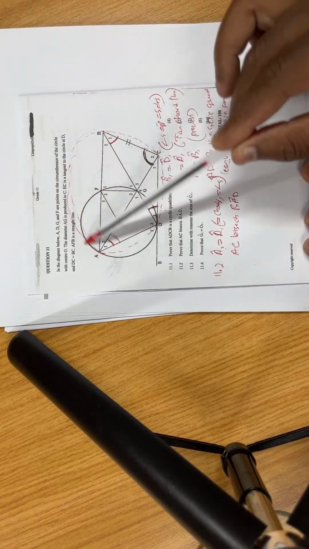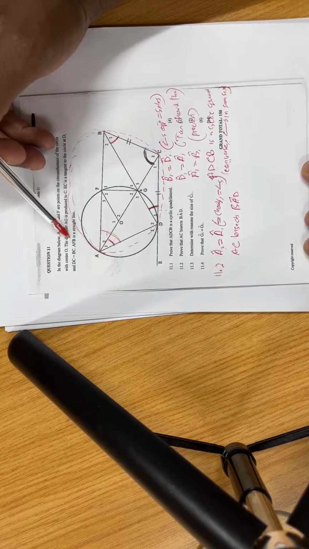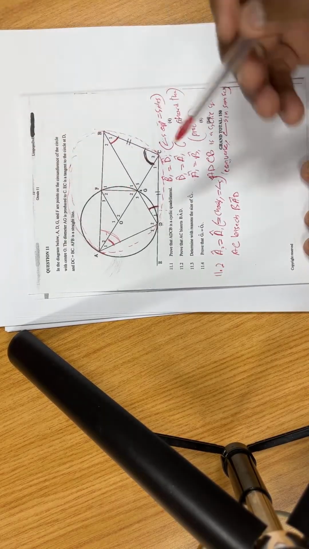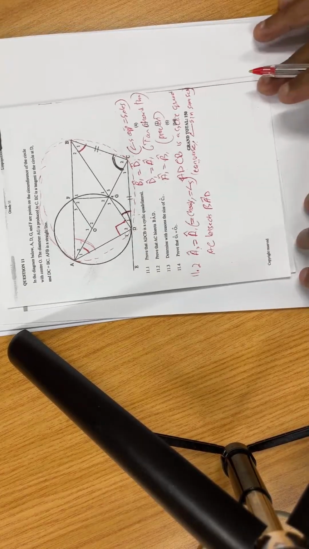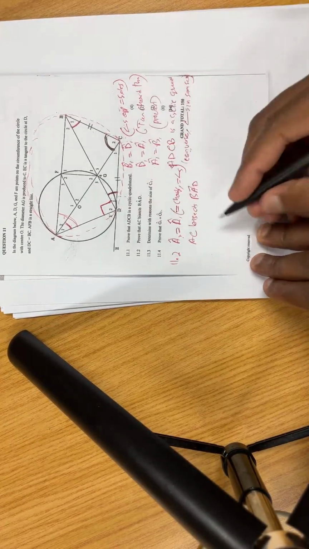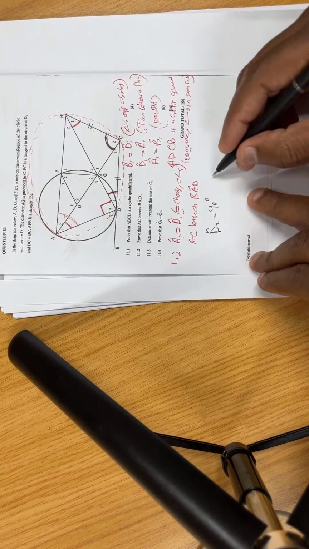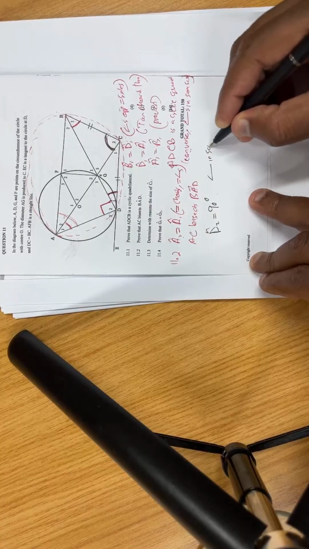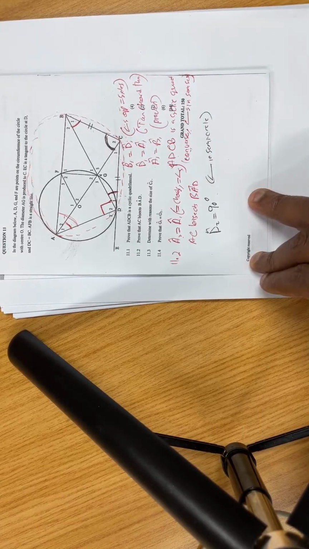But in the first circle we are told that AG is a diameter, our AG. It means this angle here is equal to 90 degrees, okay? So now when you answer this, you're going to say angle D2 is equal to 90 degrees. Why do you say this? Angle in semicircle. That's the first thing that you have to do, and then you get your 1 mark for writing that, okay?